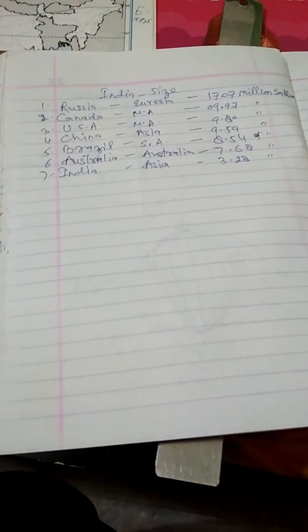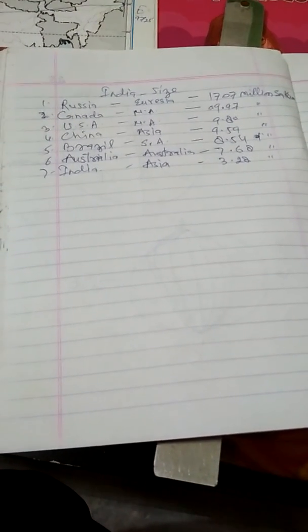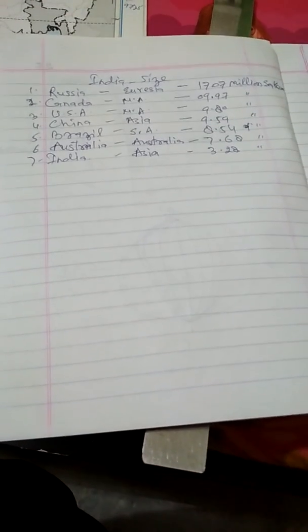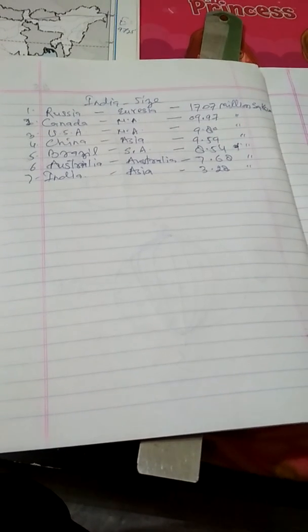So see here, Russia is spread over 17.07 million square kilometer area, so it is almost 5 times larger than India. And Canada, USA and China are almost 3 times larger than India. While India is the second largest country in reference of the population.